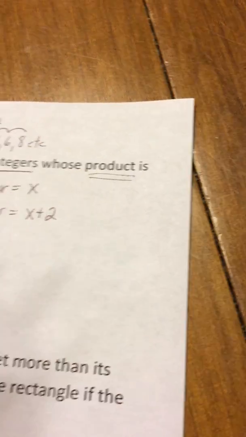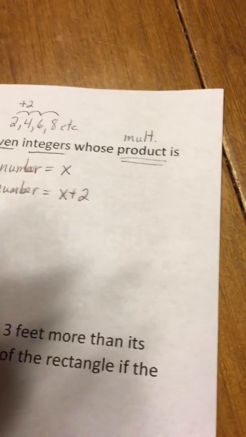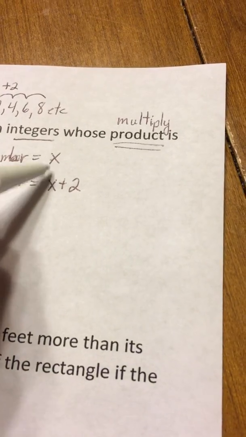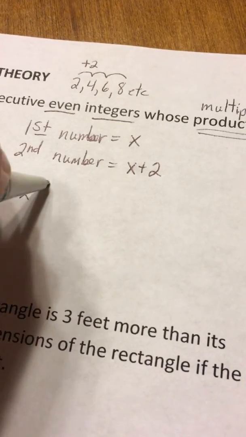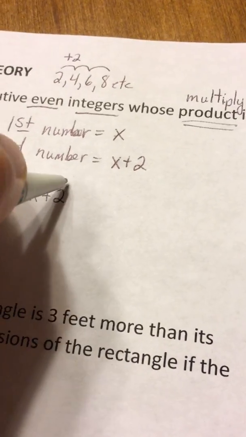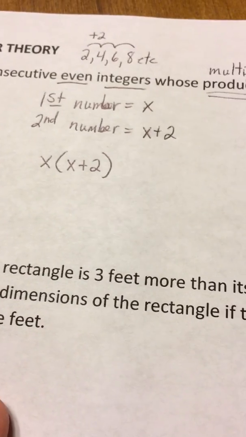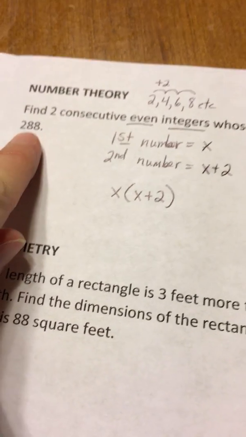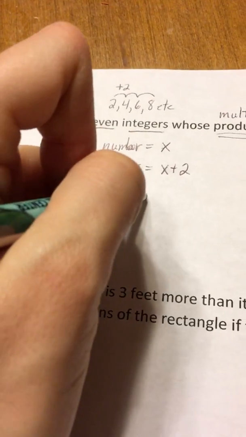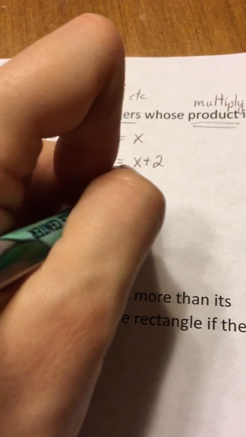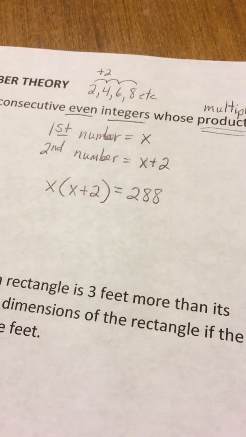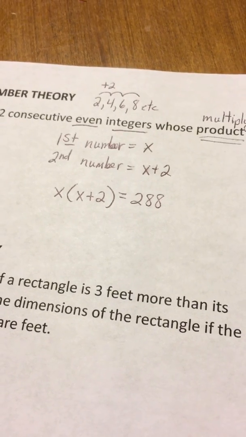Now it says their product. What's the word product mean? The product means multiply. So if we multiply these together, x times x plus 2, we're supposed to get an answer of 288. Okay, so that's how you're going to set it up.